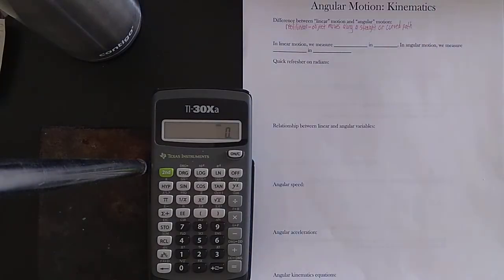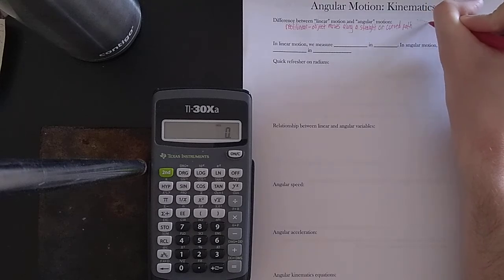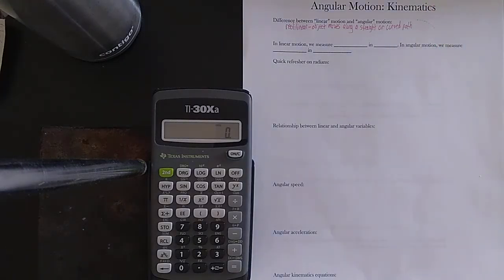Now, you might say linear, that implies straight. It doesn't. Rectilinear means straight or curved path. So we've done, like projectile motion, think of, for instance. We've done examples where objects start up at some height and then go down to the ground. Okay, that's rectilinear motion, an object moving along a straight or curved path.